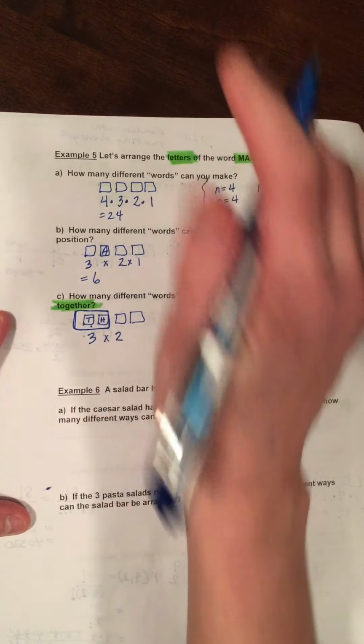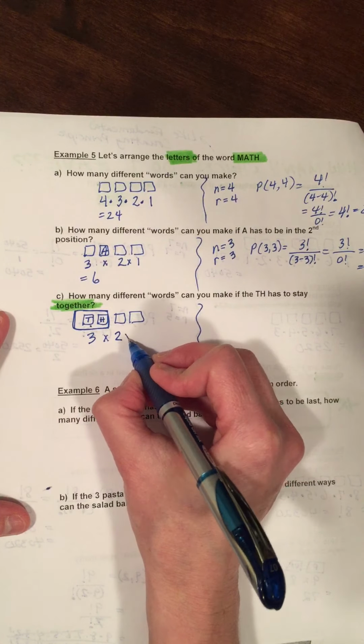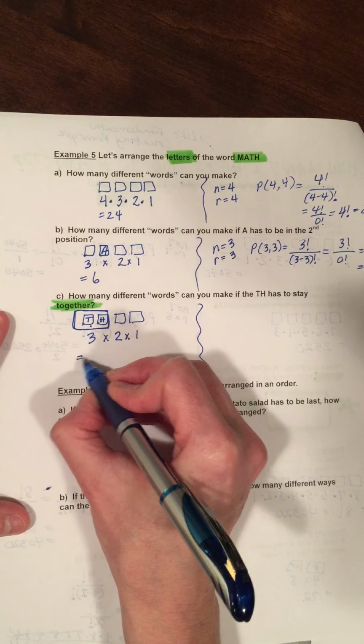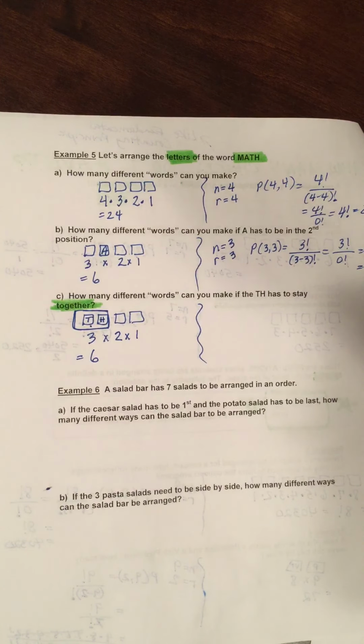I pull something out, put it on the desk. 2 and 1. Now, is my question finished? No. There's an extra part to this type of question.